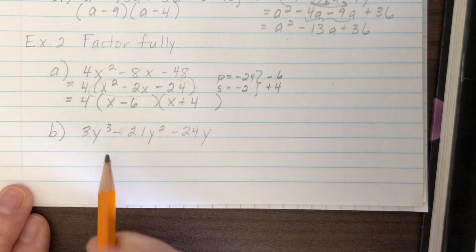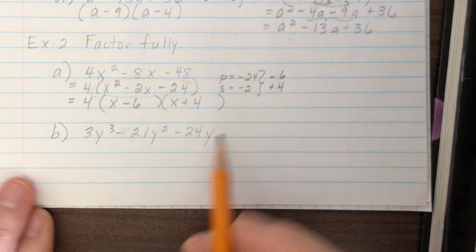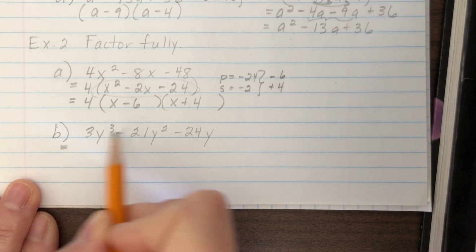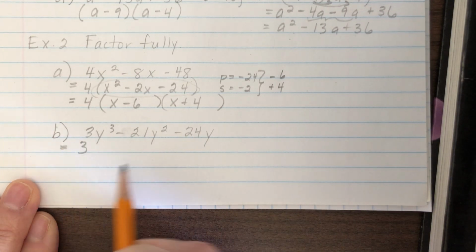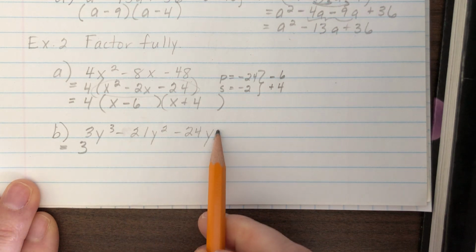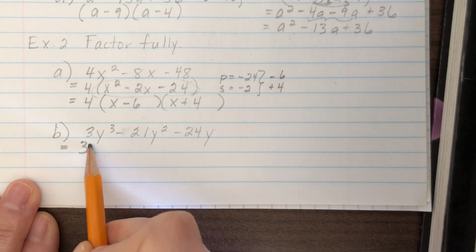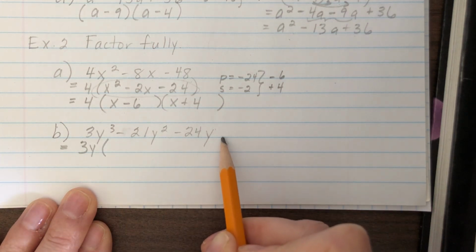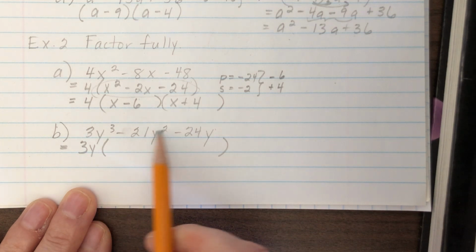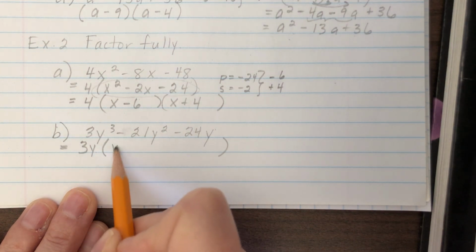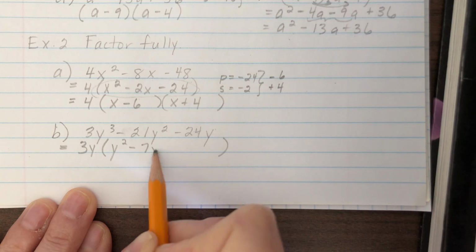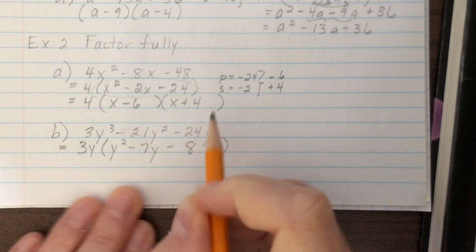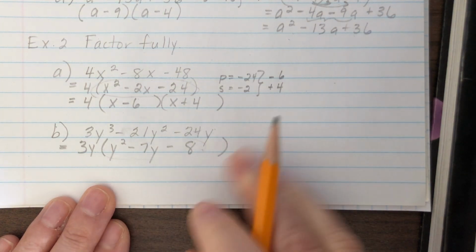In this very last example, I'm going to look for common factors again. Looking at the numbers 3, 21, and 24, I know the largest number that I can divide all of them by is 3. Then looking at the variable y, the one that has the lowest exponent is just y to the exponent 1, which is implied. So 3y is my greatest common factor. Dividing each of these three terms by 3y gives me y squared minus 7y minus 8.